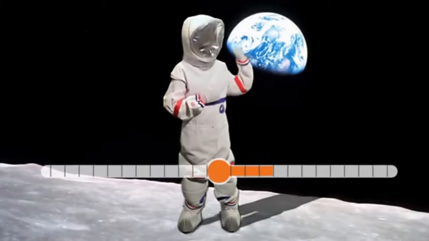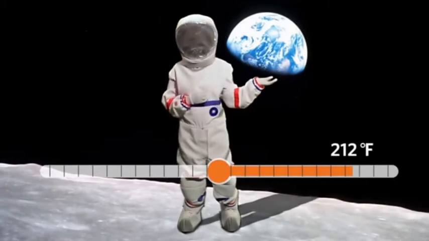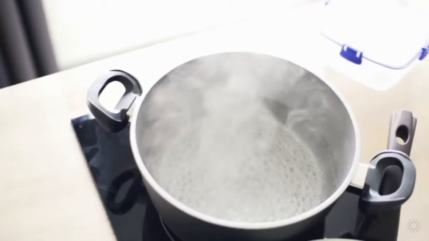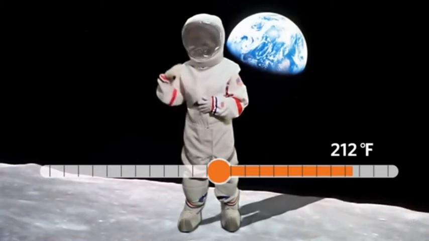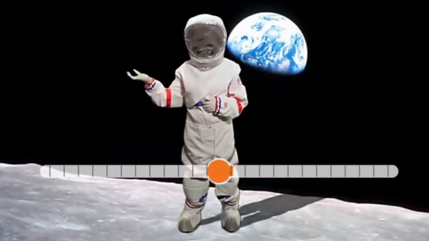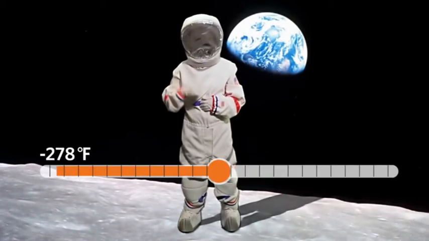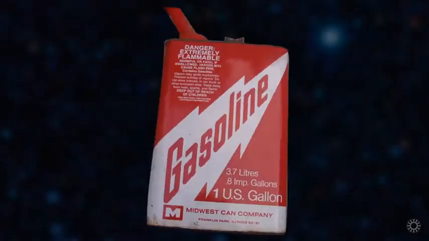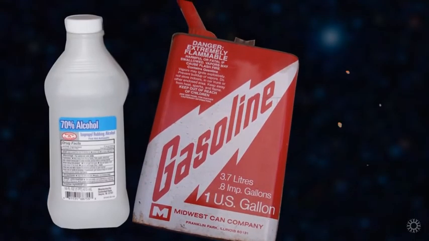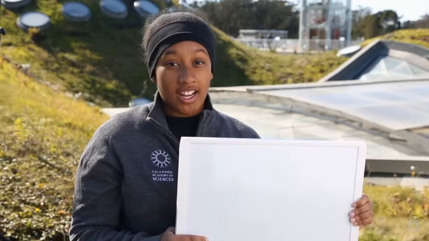Did you know it's 212 degrees Fahrenheit right now where I'm standing? That's the temperature that water boils at. And when nighttime rolls around here on the moon, it'll get down to as low as minus 278 degrees Fahrenheit. That's cold enough to freeze gasoline, alcohol, and carbon dioxide. What? Those are over 450 degrees apart?